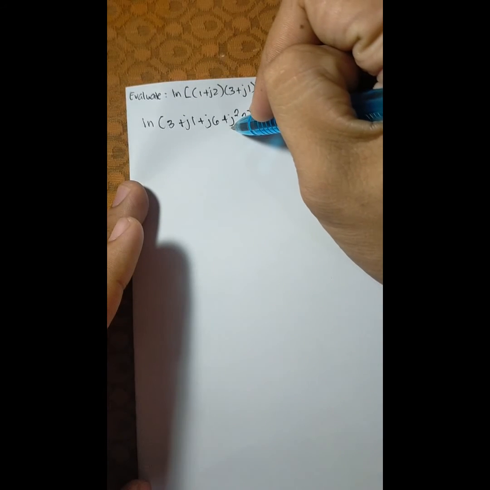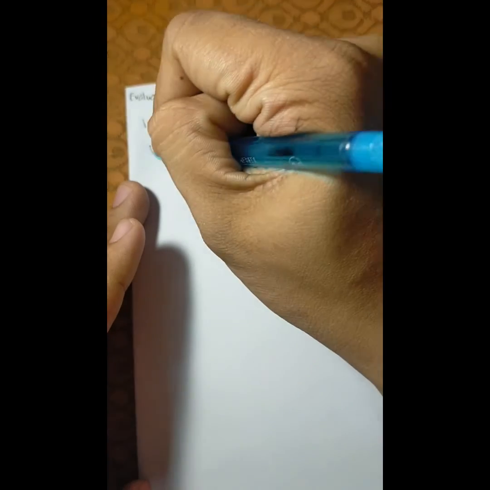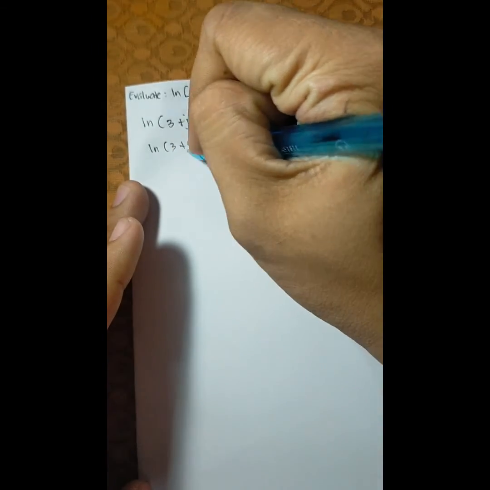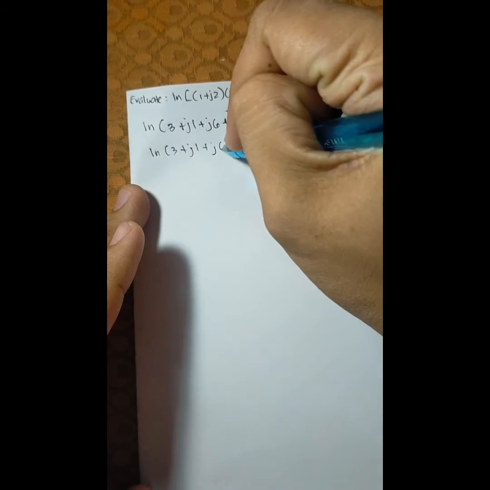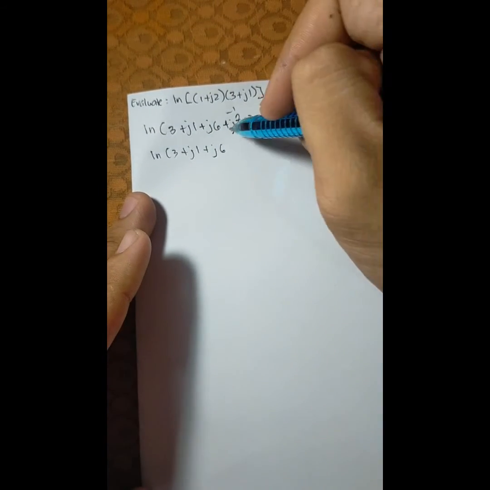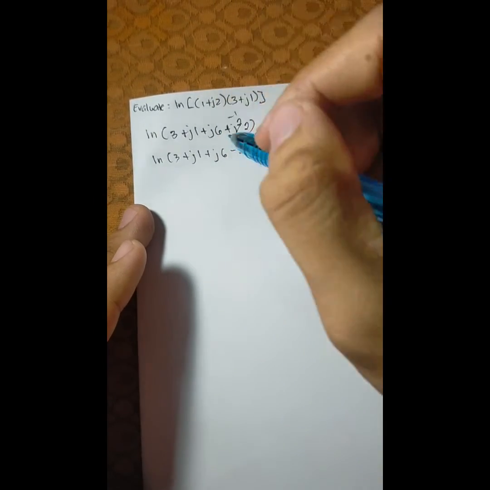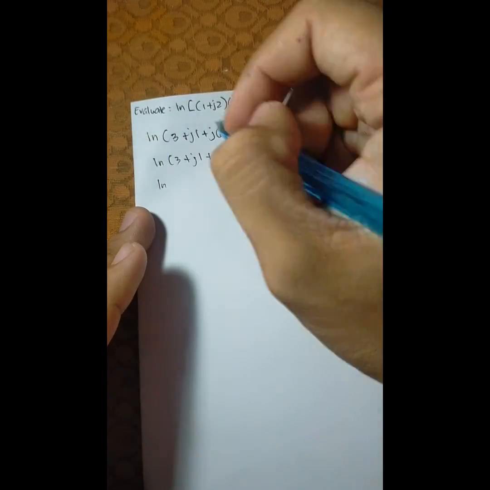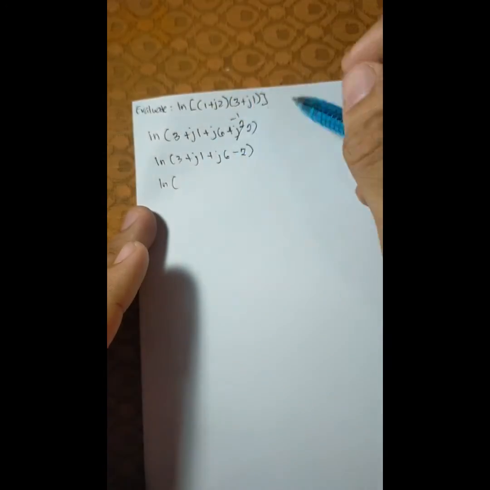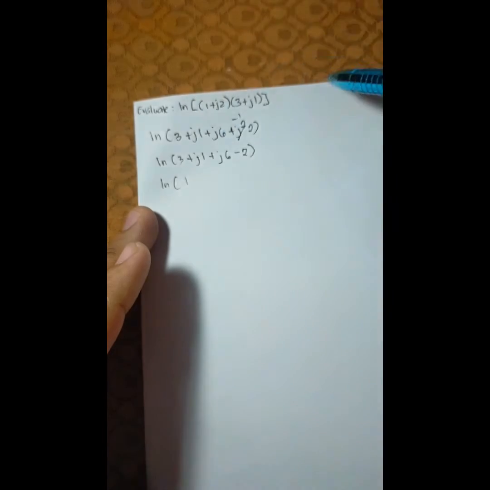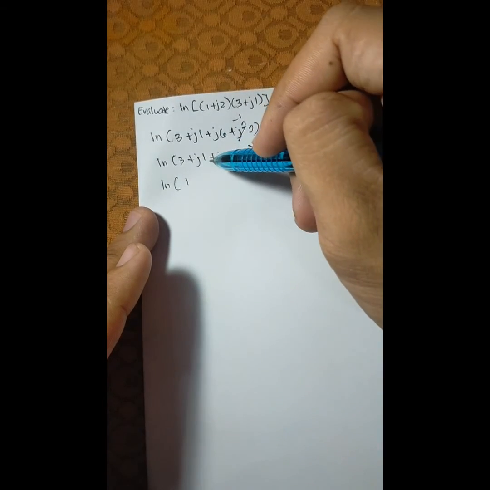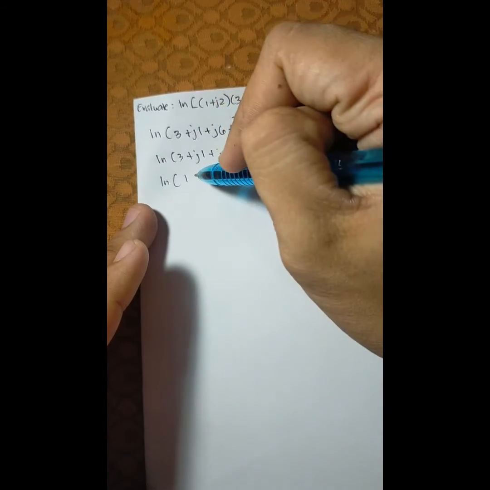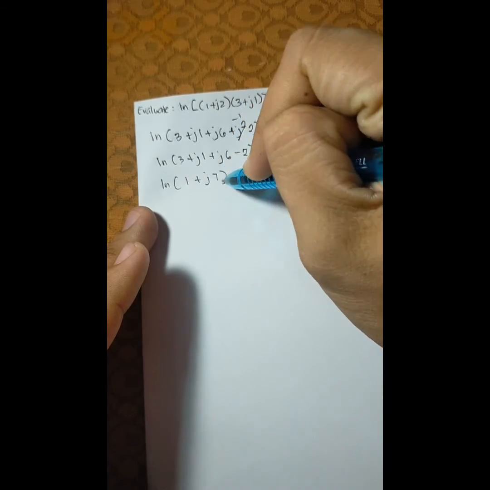Since j squared is equivalent to negative 1, we have ln of 3 + j1 + j6, and this will become negative 2. We will combine like terms. So 3 minus 2 is 1, and j1 plus j6 is equal to positive j7.